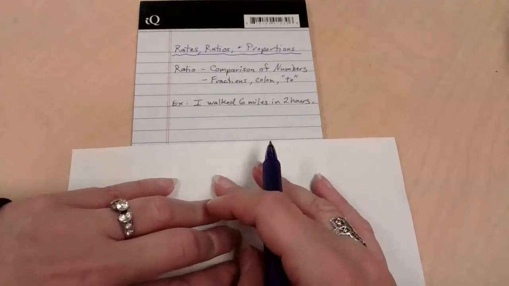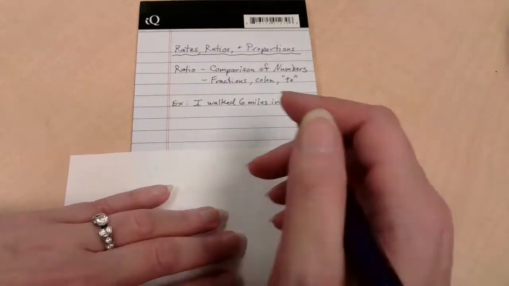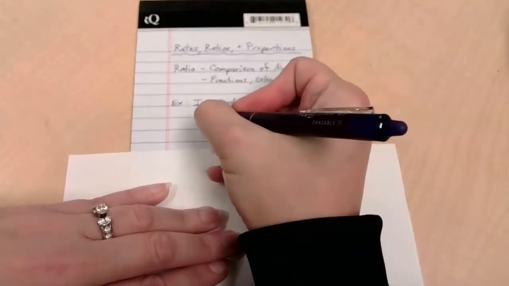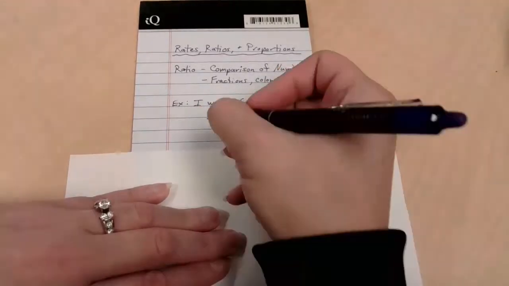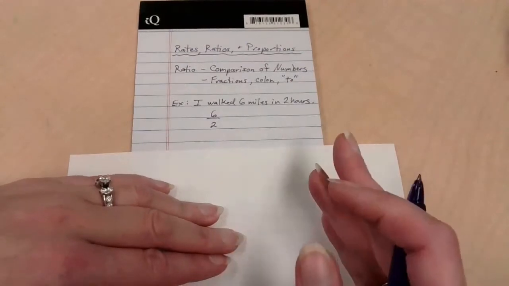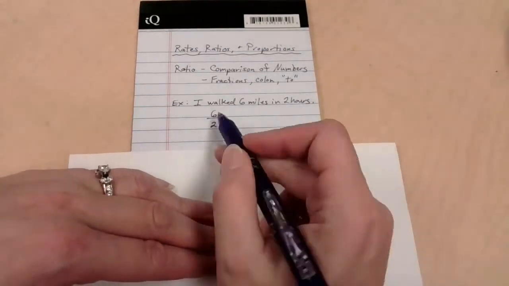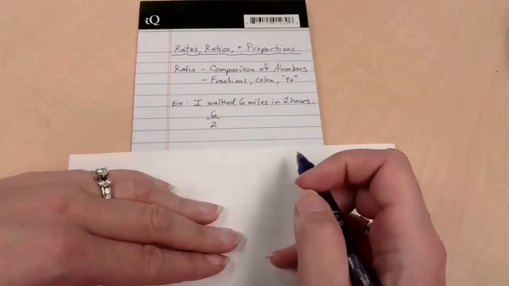All right, so this could easily be a comparison. I am comparing the fact that I can walk, let's do it this way, I can walk 6 miles in 2 hours. There we go. That's it. That's a ratio right there. 6 compared to 2. 6 over 2 written as a fraction.